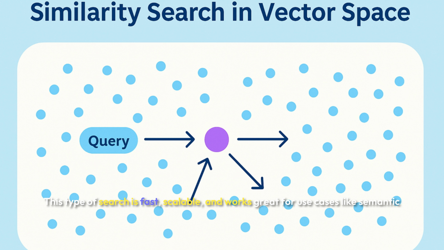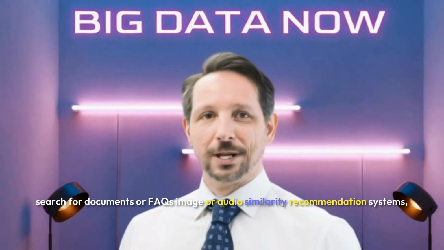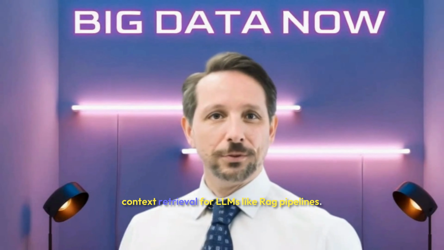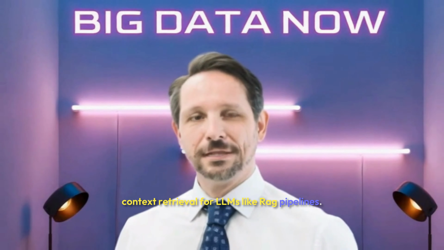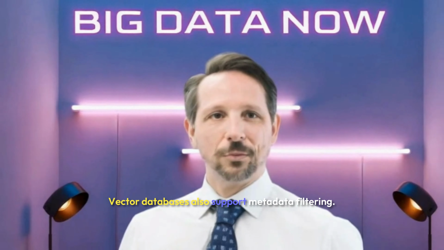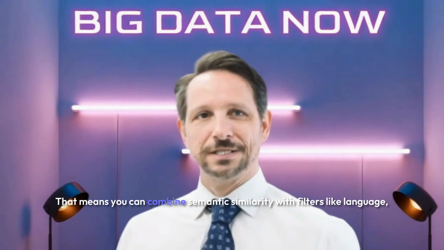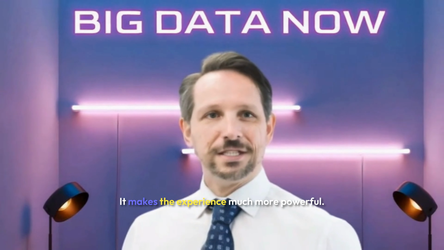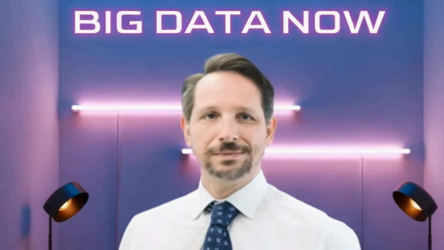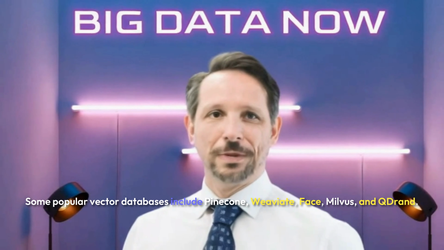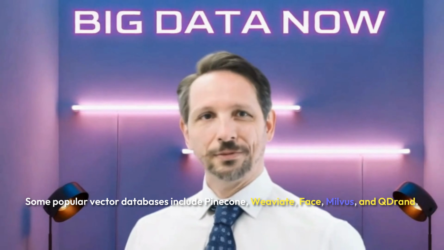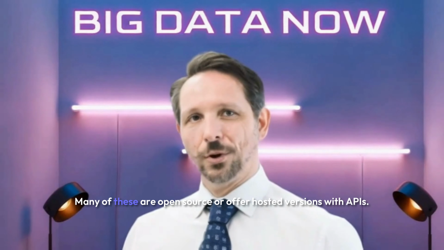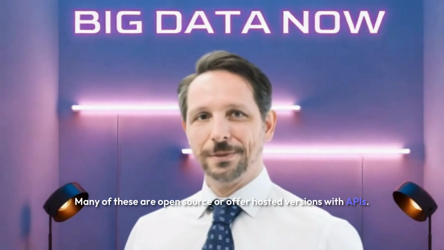This type of search is fast, scalable, and works great for use cases like semantic search for documents or FAQs, image or audio similarity, recommendation systems, context retrieval for LLMs like RAG pipelines. Vector databases also support metadata filtering. That means you can combine semantic similarity with filters like language, author, or date. It makes the experience much more powerful. Some popular vector databases include Pinecone, Weaviate, FAISS, Milvus, and Qdrant. Many of these are open source or offer hosted versions with APIs.